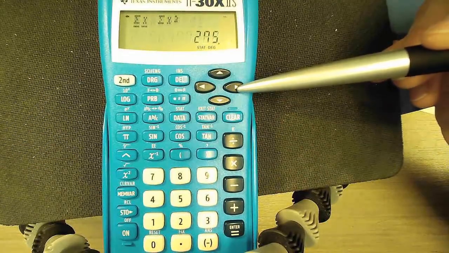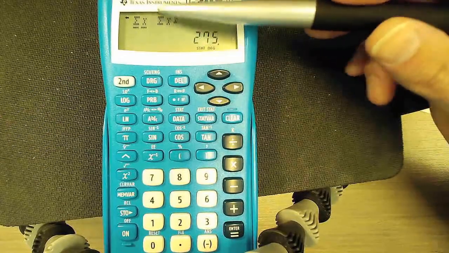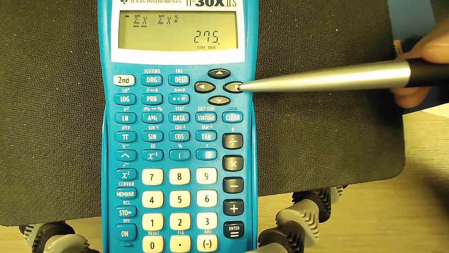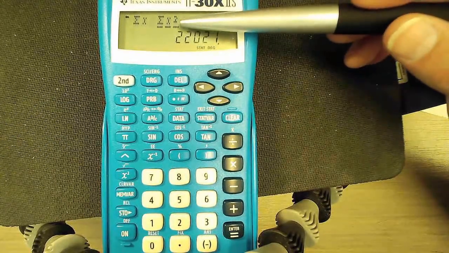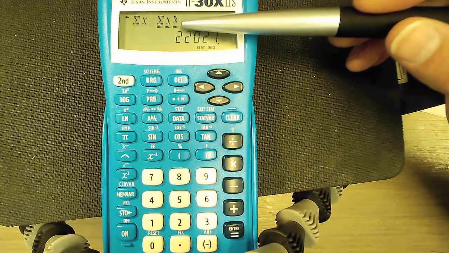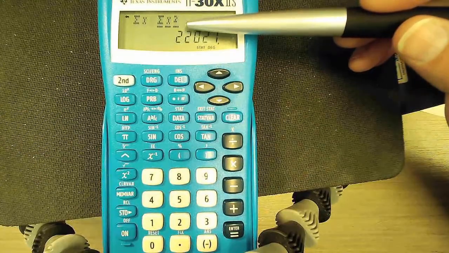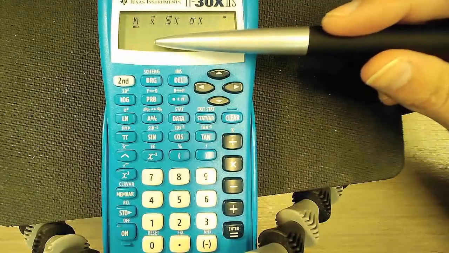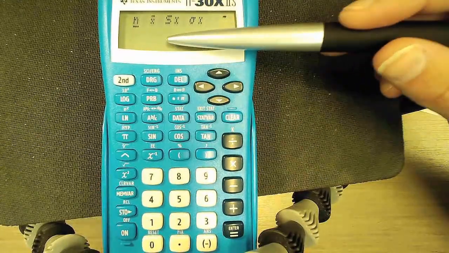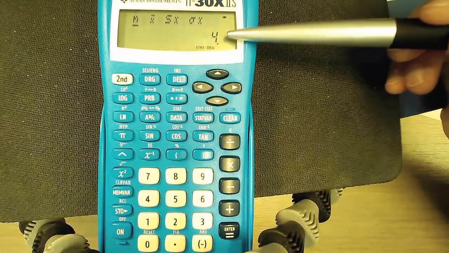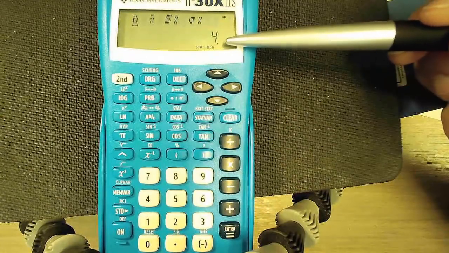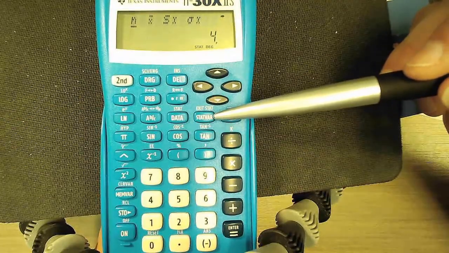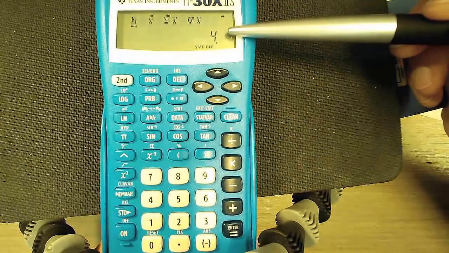standard deviation. Here is your summation of X's. That's just adding up all your X values. Here's the summation of X squareds. That's taking each value, squaring it, and then adding it up. And then you're back to the very beginning again. So these are the values that you can get from using the stat variation key on the TI-30XIIS.